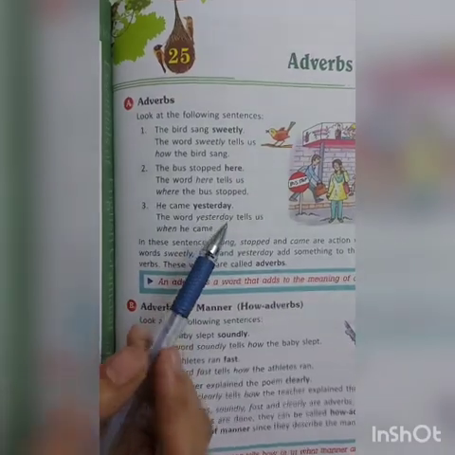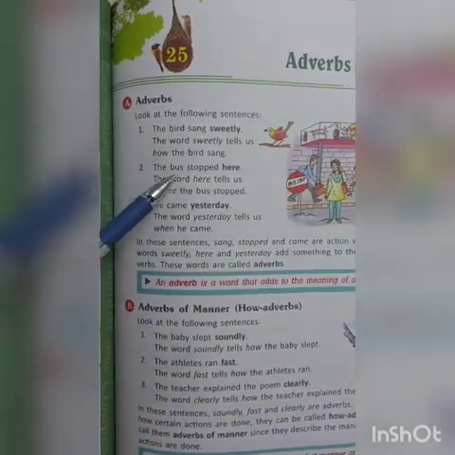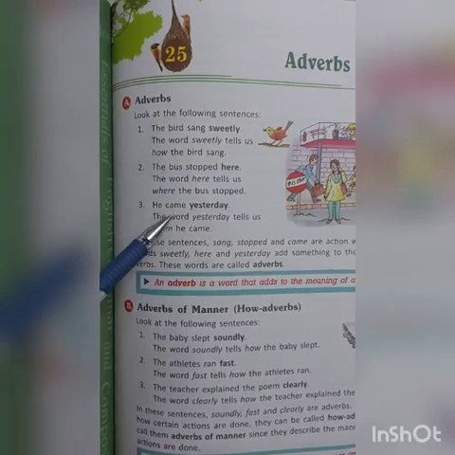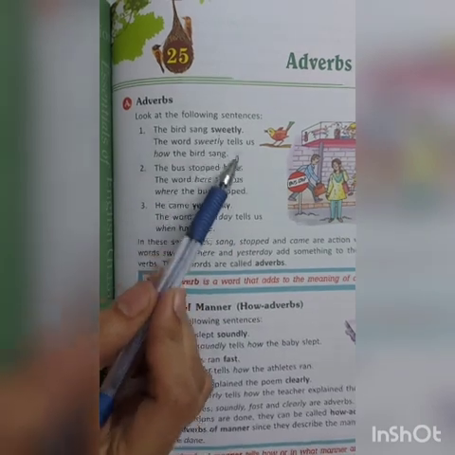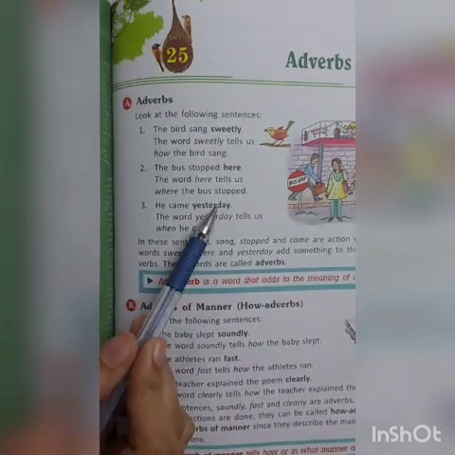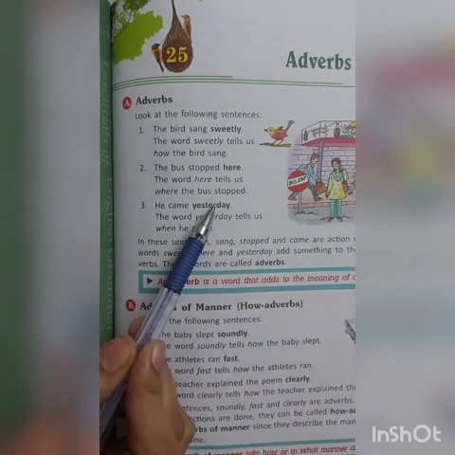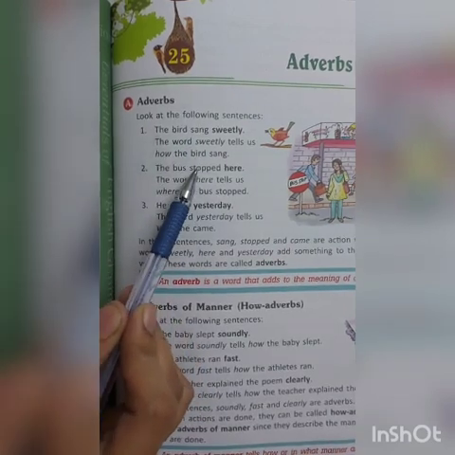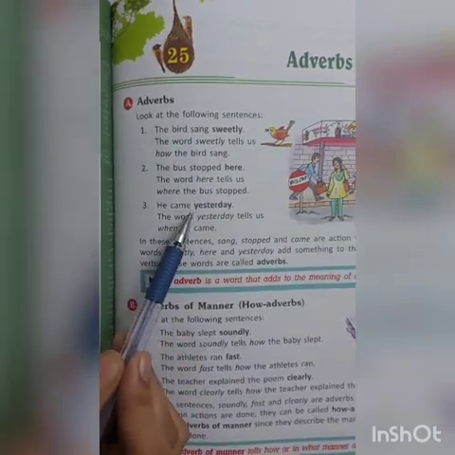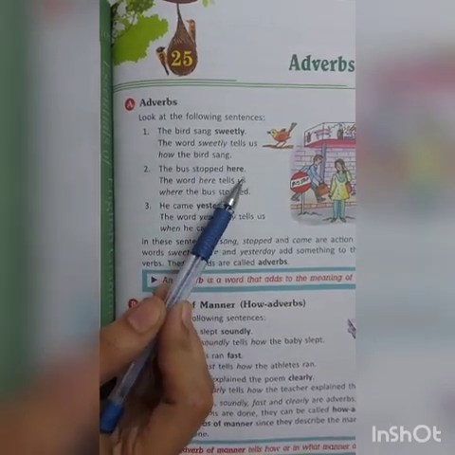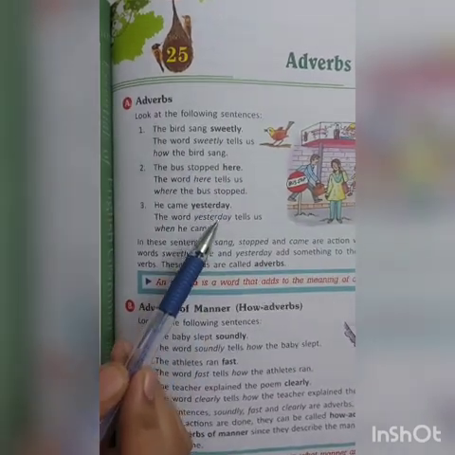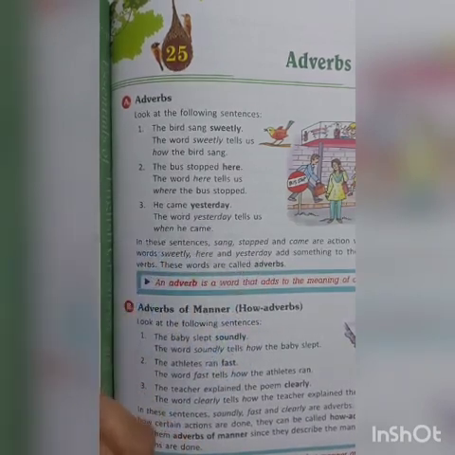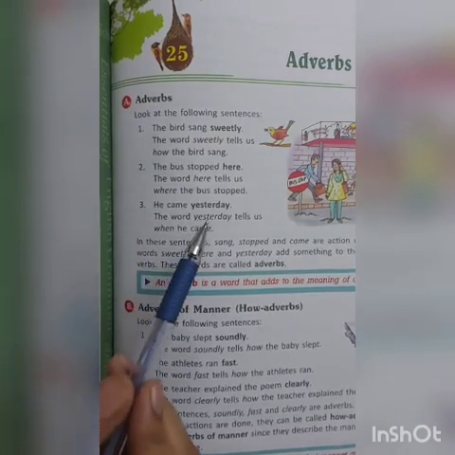Okay? So sang, stopped and came are what? These are verbs. And the words sweetly, here and yesterday are what? They are adverbs because they are adding something to the meaning of the verbs sang, stopped and came. So these words sweetly, here and yesterday are adverbs. What are adverbs? An adverb is a word that adds to the meaning of a verb.